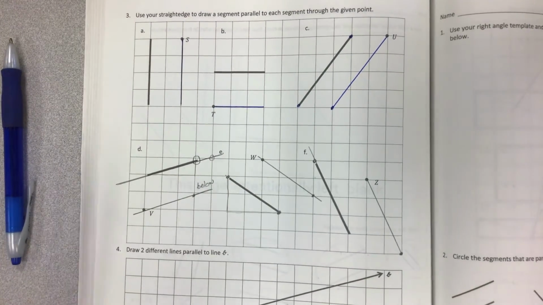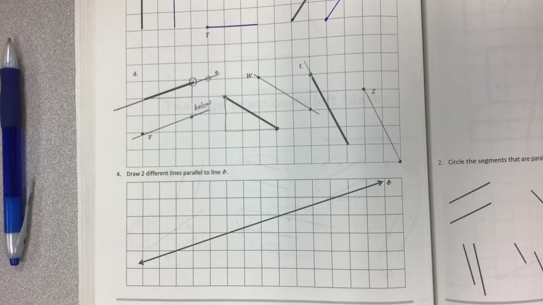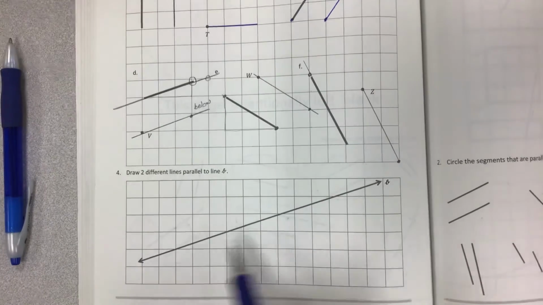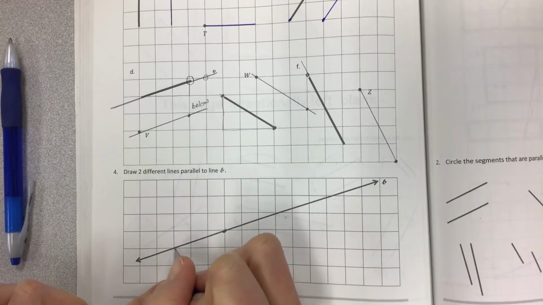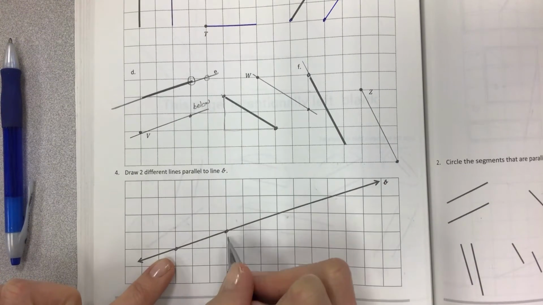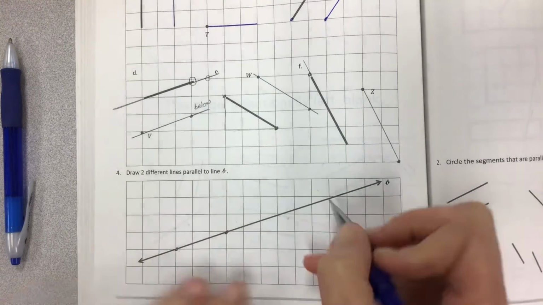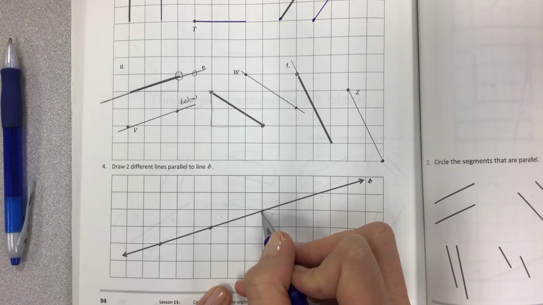The last one is to draw 2 different lines parallel to line B. Now you're going to look for intersecting points. If this is down 1 and over 3, then I can go from any intersecting point like here.